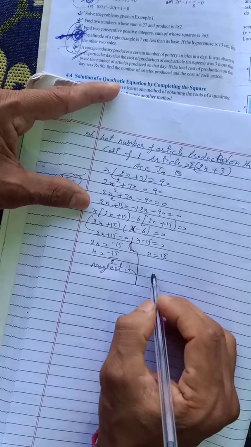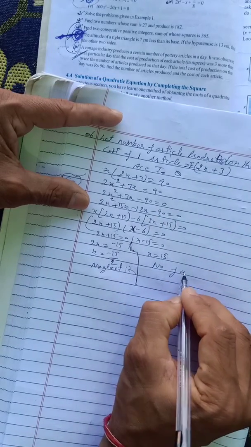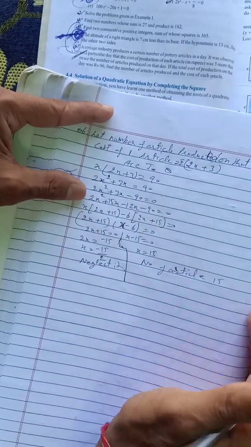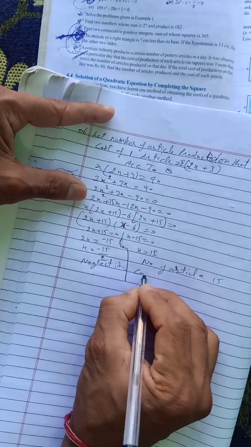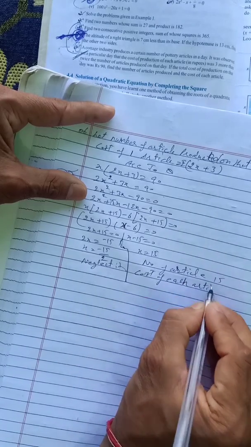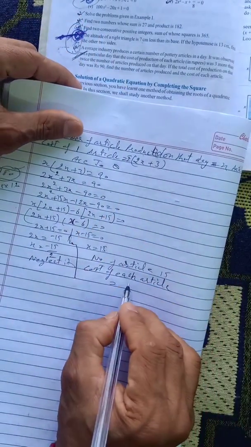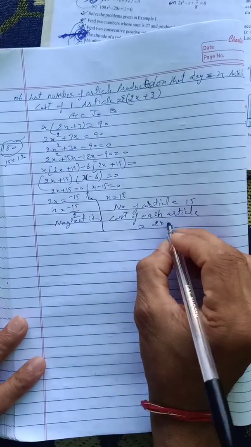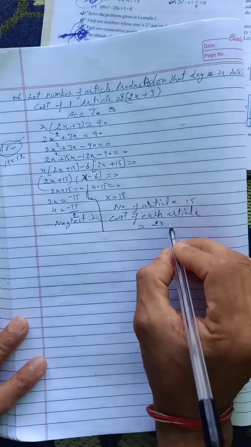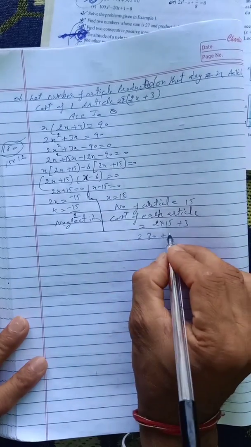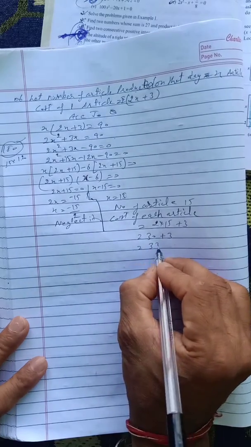The number of articles equals 6 and the cost of each article equals 2 into x plus 3, 2 into 15 plus 3, 30 plus 3, 33.